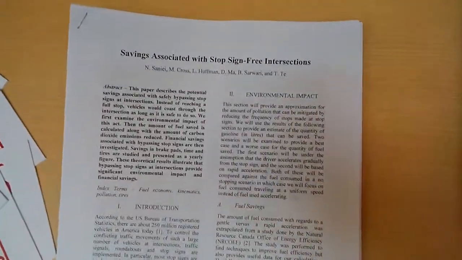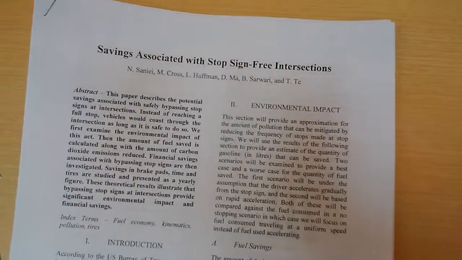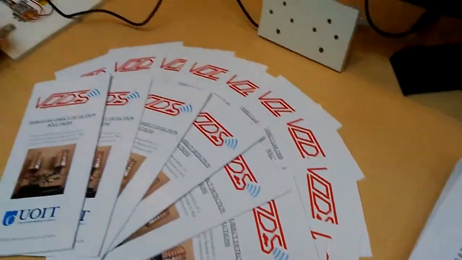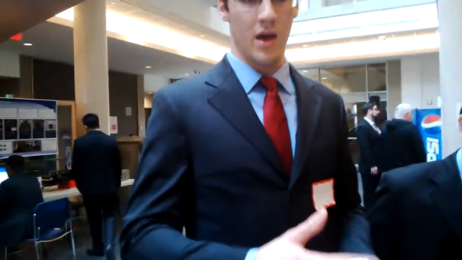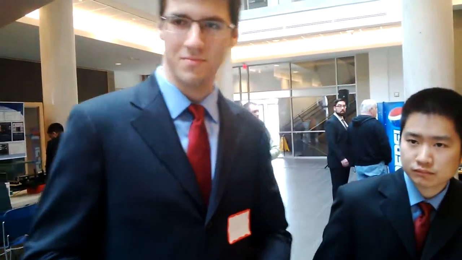the intersection. The reason we want to do this is because with all the stopping and going at intersections, there's a fair amount of extra wear and tear on the vehicle, as well as extra fuel costs. So we're looking to reduce those by providing a technology that allows users to safely pass through intersections.